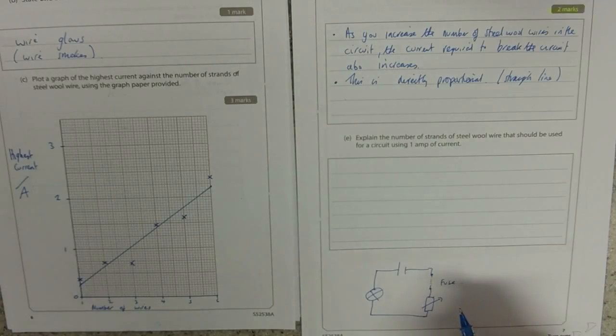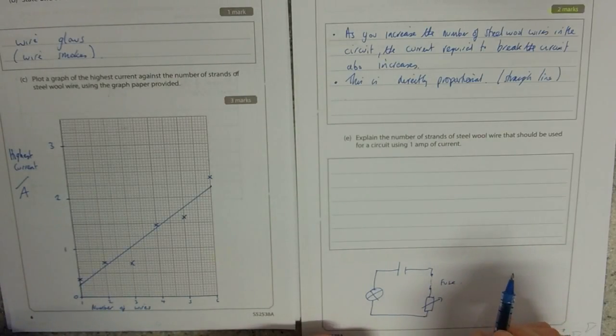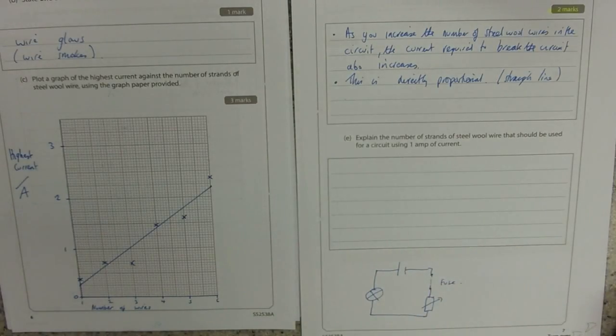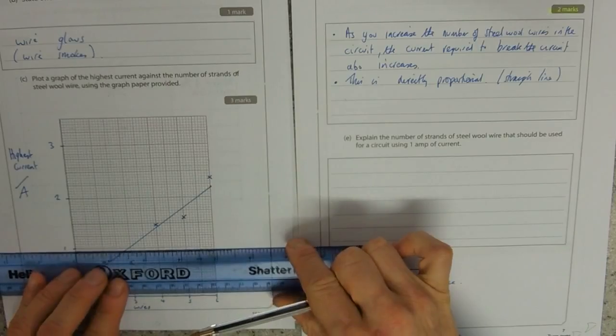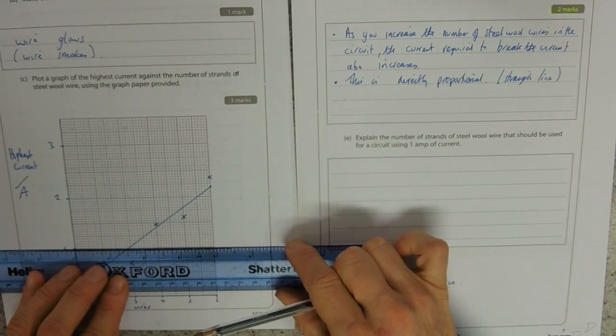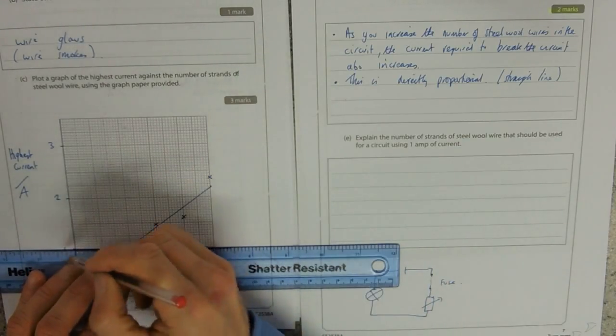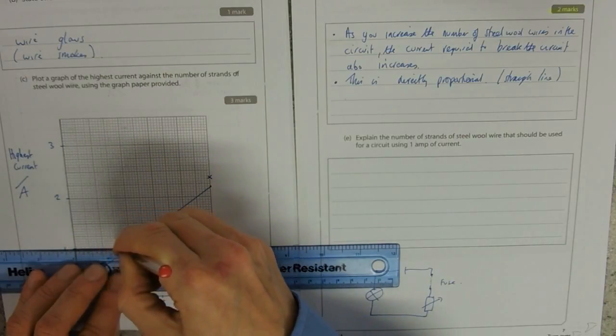So Google fuses, get fuses on YouTube, and find out about why we would have a fuse. In this situation here, it says 1 amp of current. So 1 amp of current is there. So I'm going to draw across from 1.